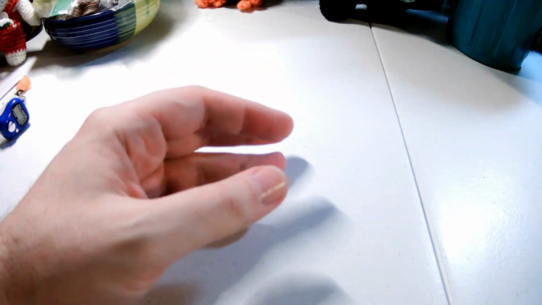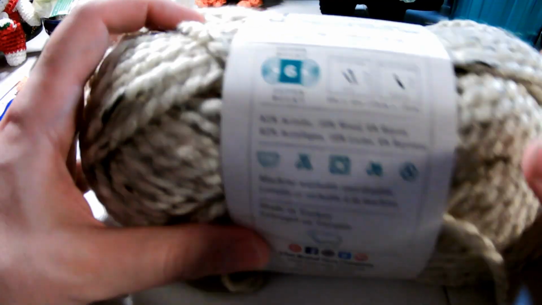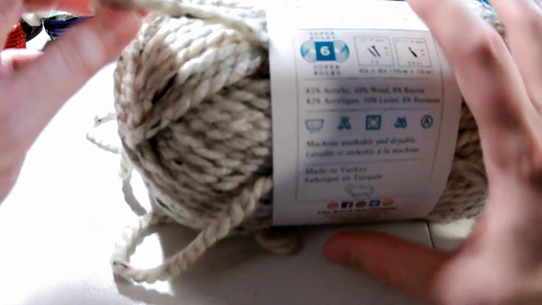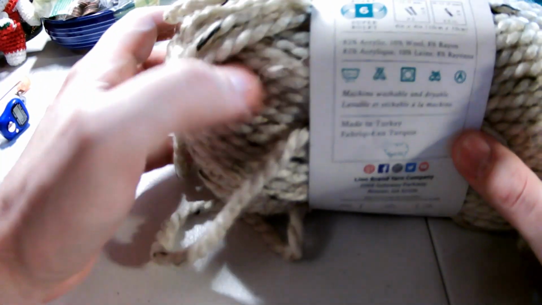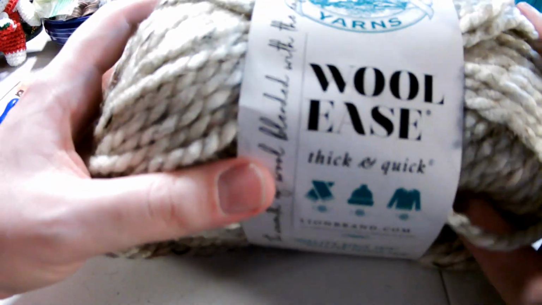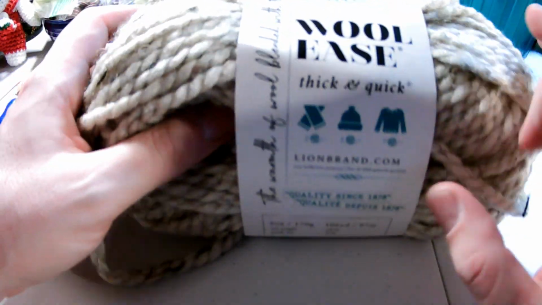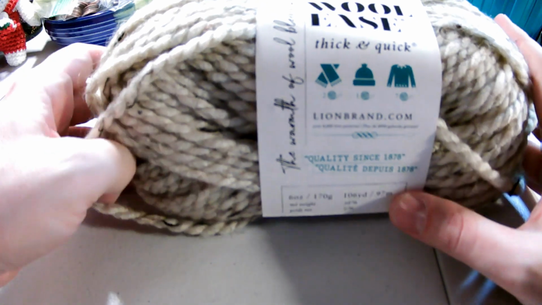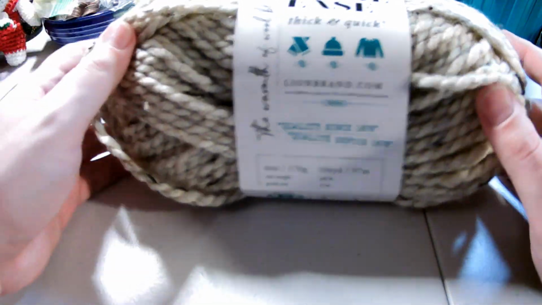And then again, I'm going to go one more. This is a super bulky yarn. This is a little thicker than a number 5. And this one is a wool rayon acrylic blend. And I've used this for one of my recent crocheting projects for an Afghan, which turned out really great.